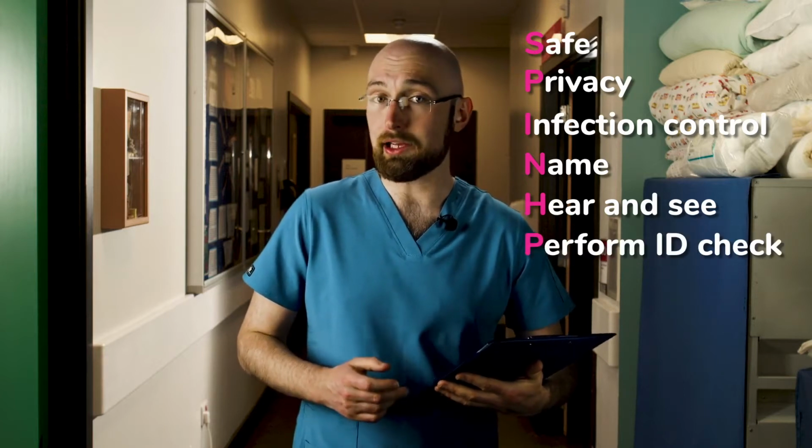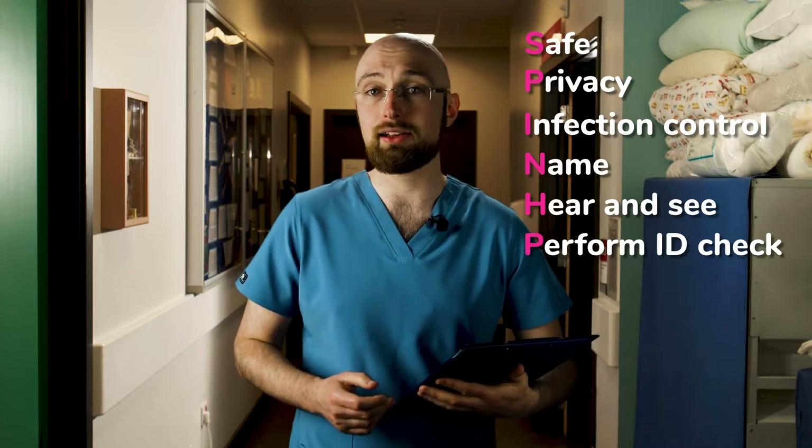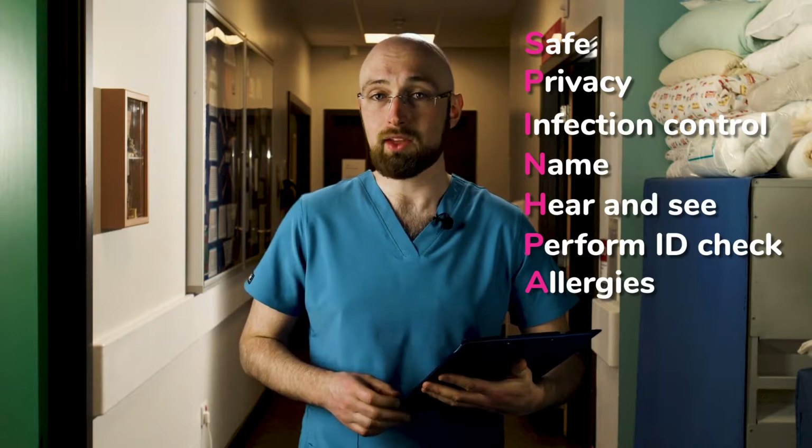Perform your three-way ID check, checking the patient's name and wristband against the MAR chart. Check for allergies, and if the patient has any allergies, make sure that these are documented on the MAR chart. You also need to ask what the allergy reaction is. Ask the patient if they have any pain, and also what their pain score is, and whereabouts the pain is.